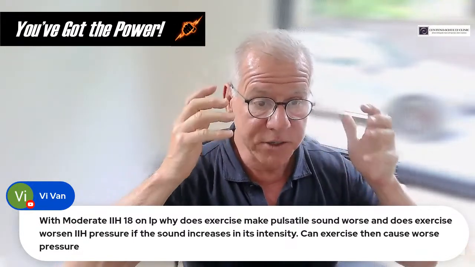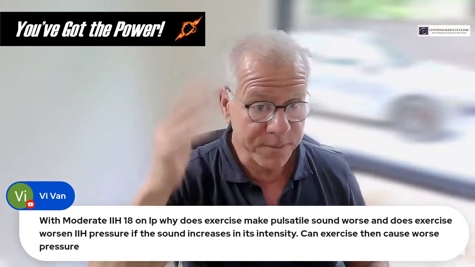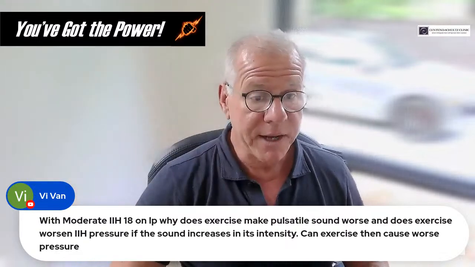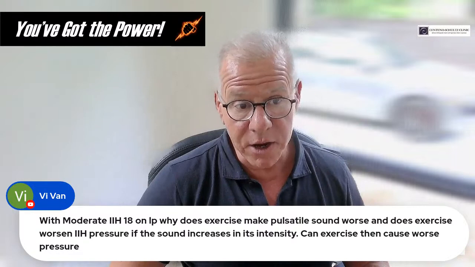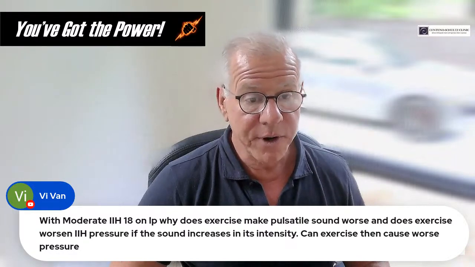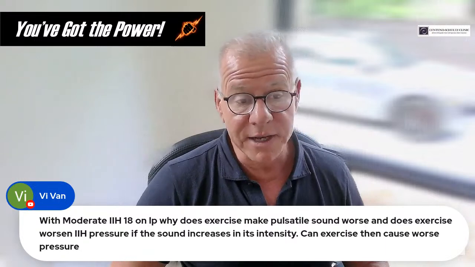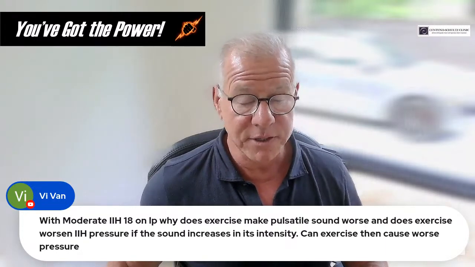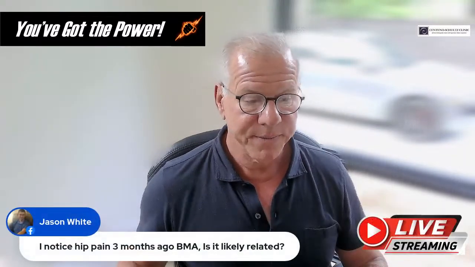In addition, just realize that all of the blood goes back and forth, so artery, vein, and that activity is going to increase during exercise. So it might have nothing to do with pressure and everything to do with the heart rate being increased. That would make any pulsatile tinnitus louder and faster.